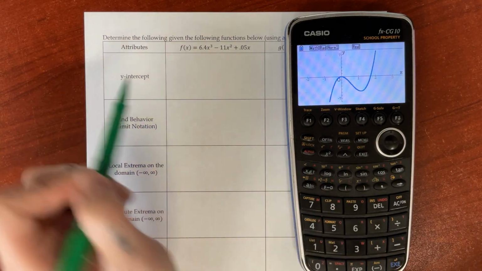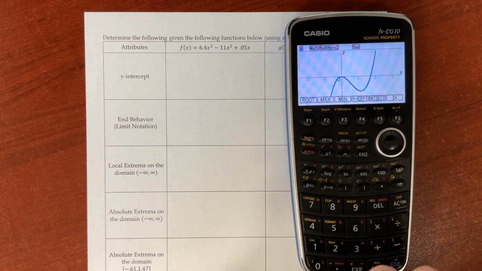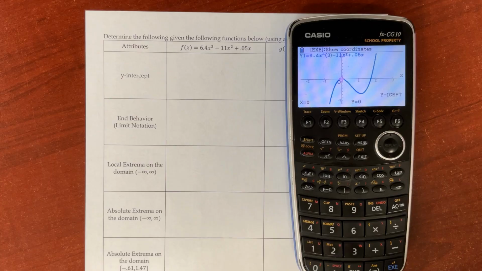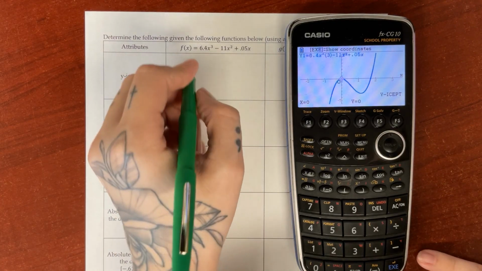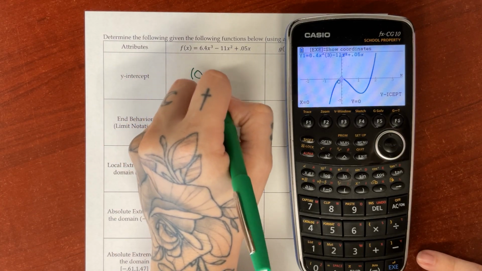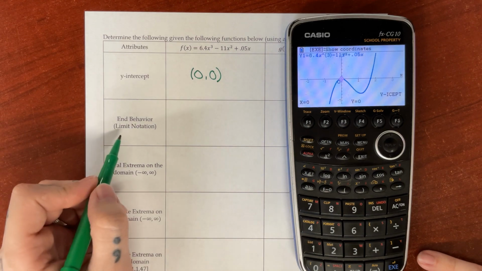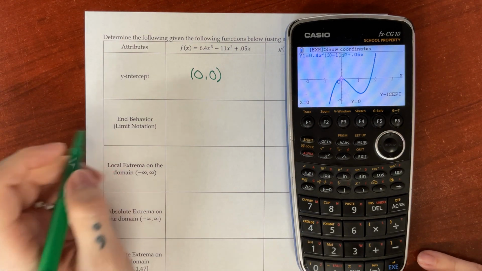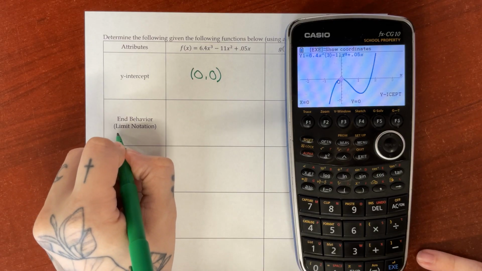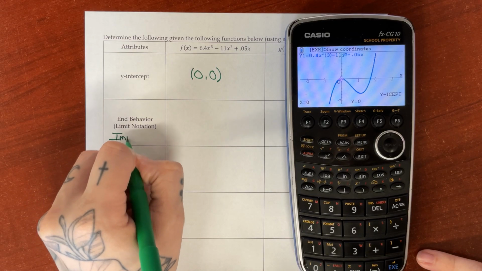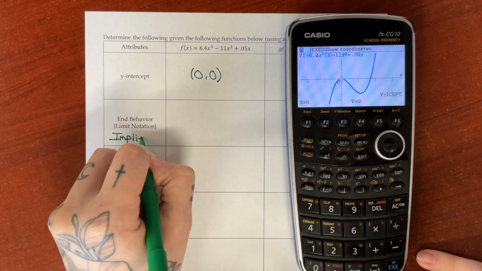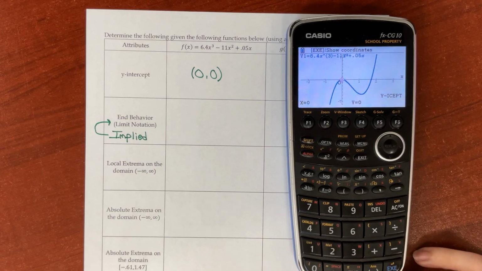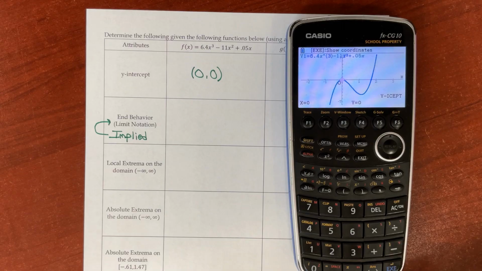The first thing I want to find is my y-intercept. So I'm going to press Gsolve, and then I want y-intercept, which corresponds to F4. That gives us 0, 0. The next thing is I want to write the end behavior of my graph. Of course, this is going to be in limit notation. When I say the end behavior, it should be implied that I'm telling you to write it in terms of limits.